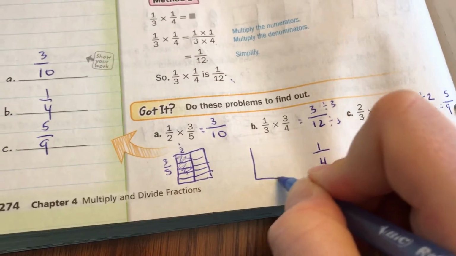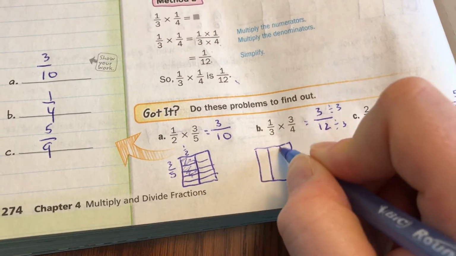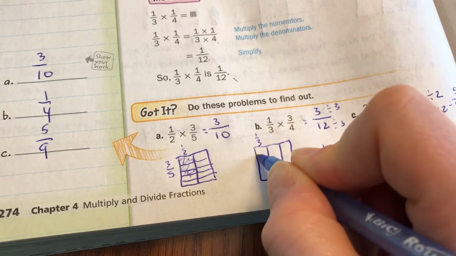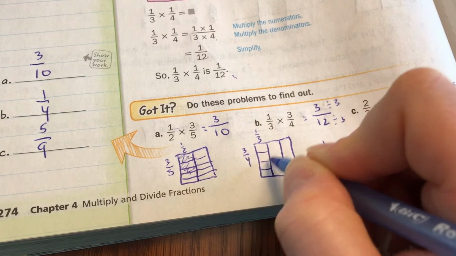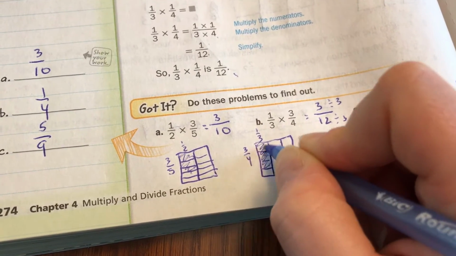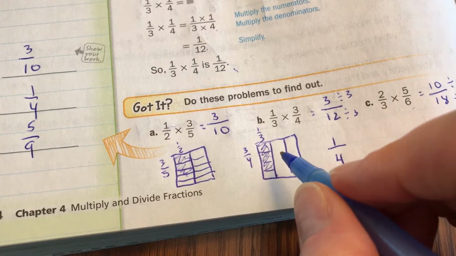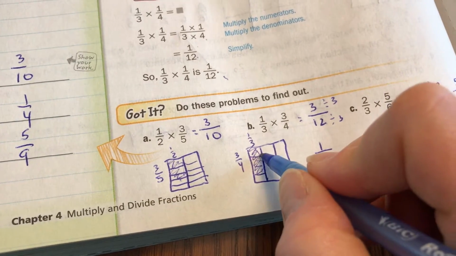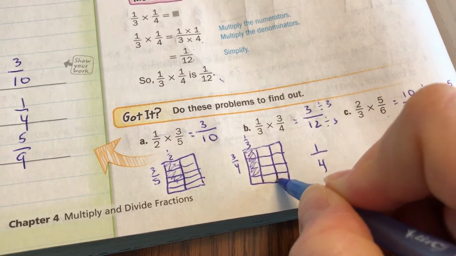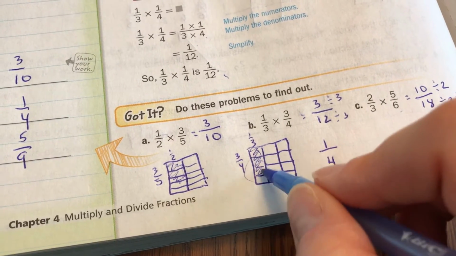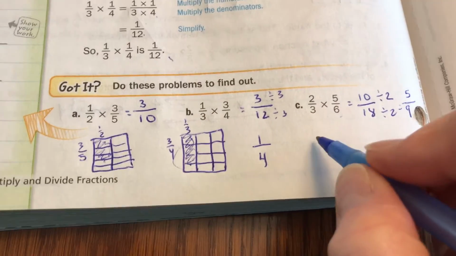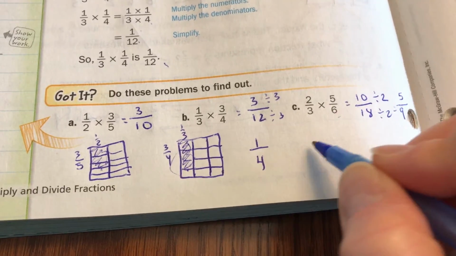Or here, if you have 1/3 and 3/4, so you get 3/4 of a third. I like to use the word of. Then you can draw across here. All right, so that's where you get the 12ths from. So it's 3/12.